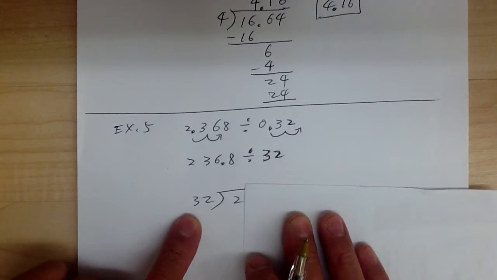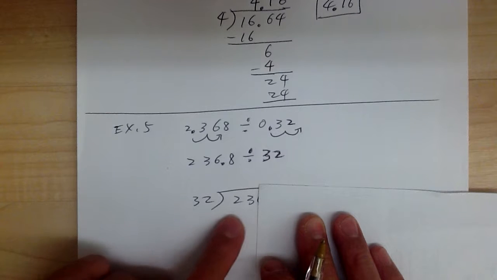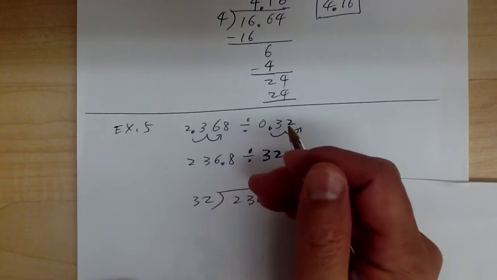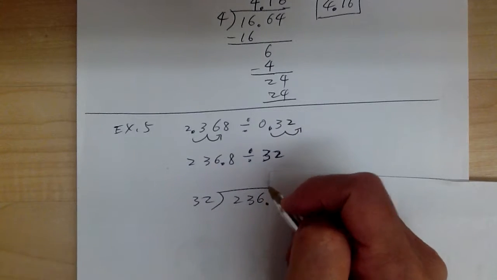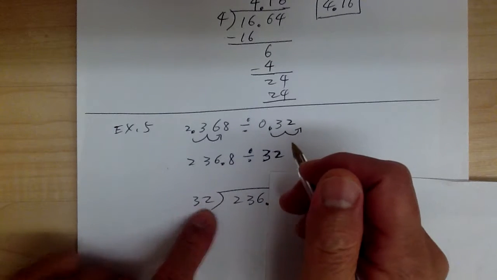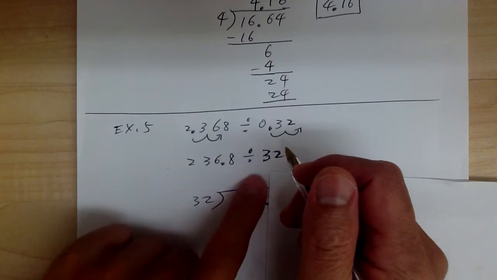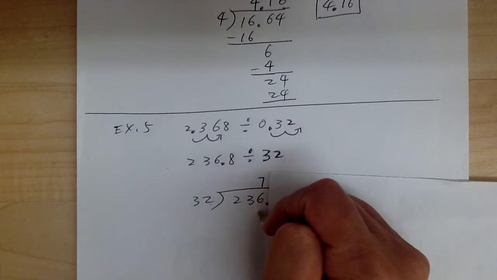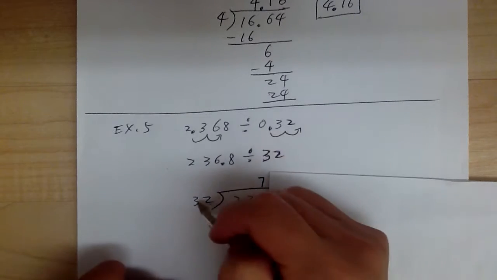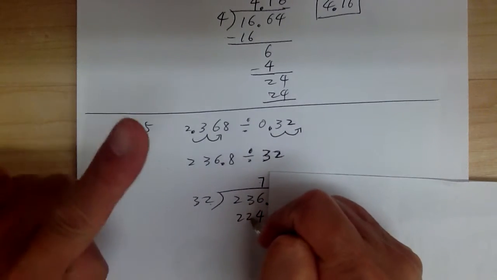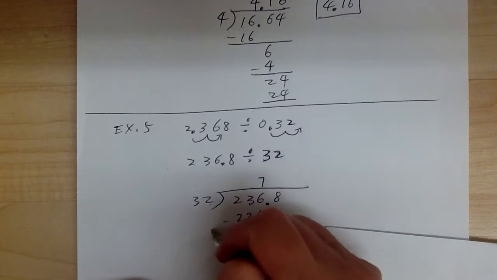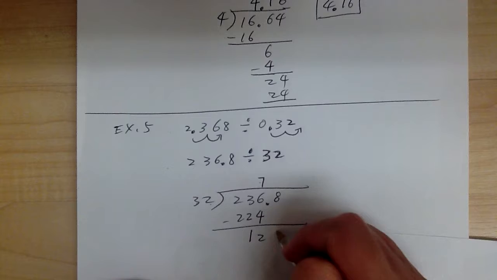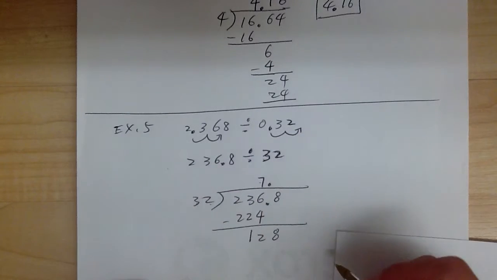So 2 is not enough to divide. Go to the next digit. 23 divided by 32. Again, it's not enough. So you go to the next one. And now, again, you kind of have to guess. This is about 30. So 30 times 7 will give you 210, right? 3 times 7 gives you 21. So try 7. 2 times 7 is 14, carry 1. 3 times 7 is 21, plus the 1 is 22, minus. So this would be 2, 1, and you drop the next digit. And again, your decimal point would be over here.